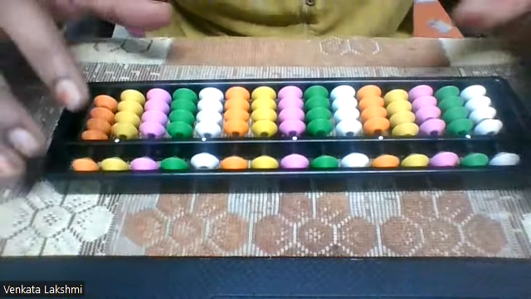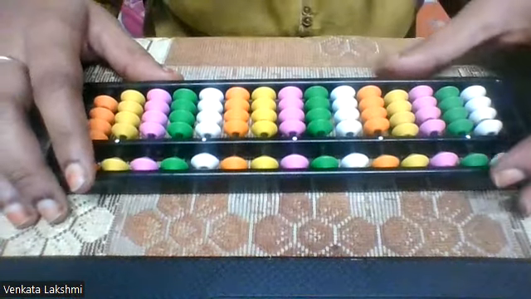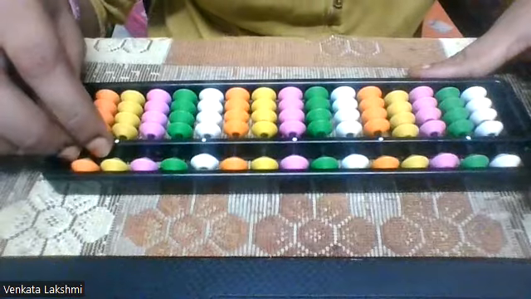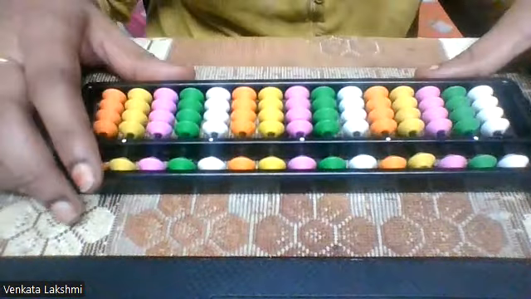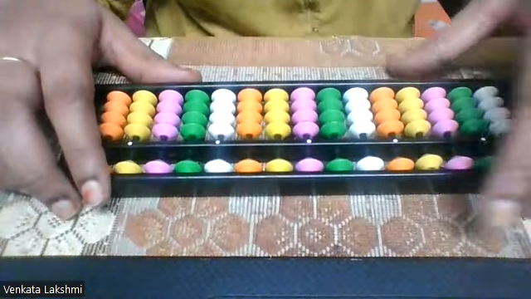Now we are starting the add 10 complements. First is add 9 equals to add 10 less 1. Sharvari, tell me 5 problems on add 9. Okay.